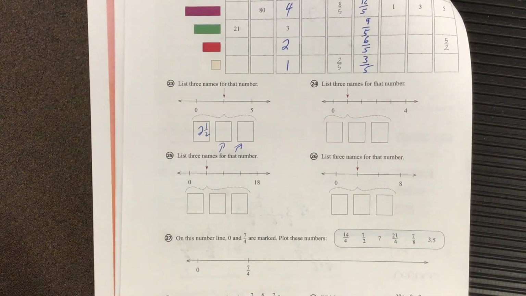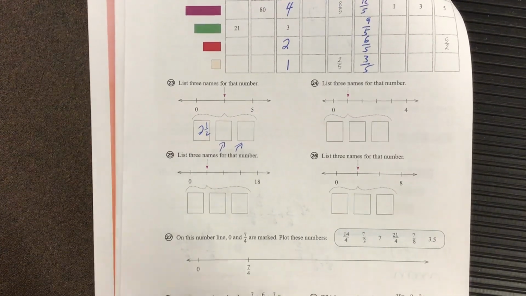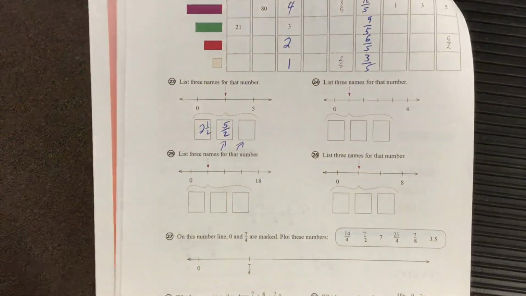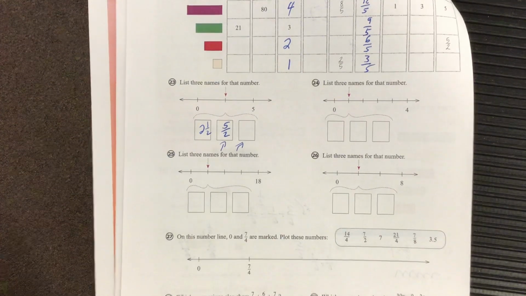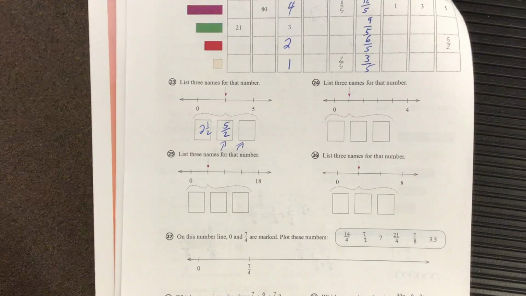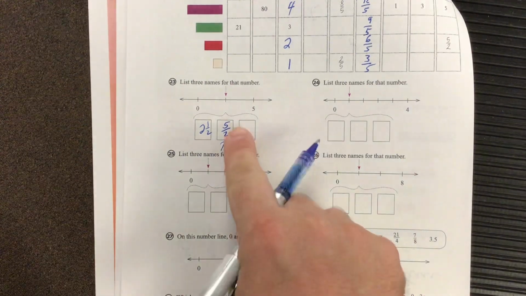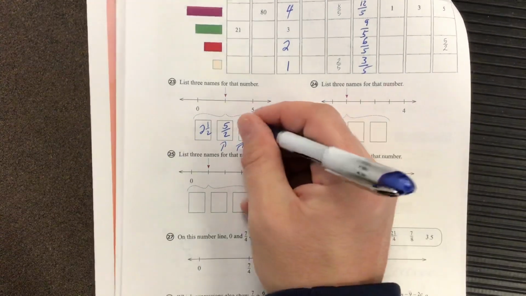Oh, 2 and 1/3. That's not 2.5. Oh, wait. 5 halves. 5 over 2 is 2.5. 3 over 2. That is 1.5. 15 over 3. That's 5. I'm trying to get to 2.5. 12 over 3. That's 4. Just double both those numbers, guys. 10 over 4. Perfect.